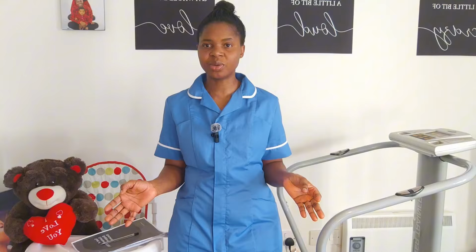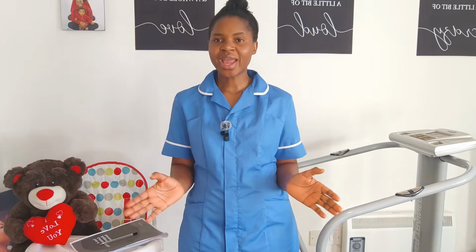I'll go ahead now and dispose of the non-reusable articles and clean the equipment that I've used in preparation for the next use. So I will go ahead now and perform my final hand hygiene following the 7 steps of WHO standard.